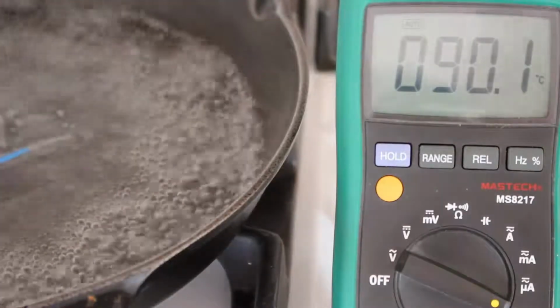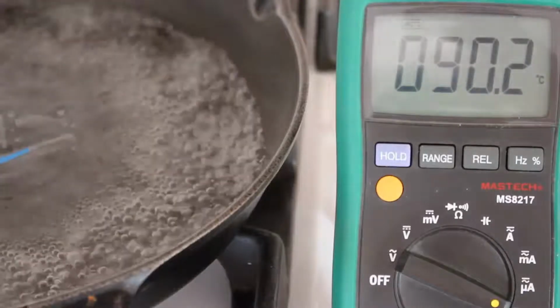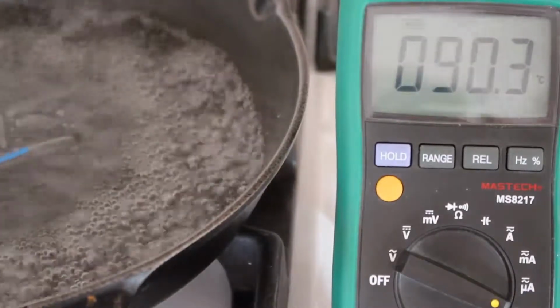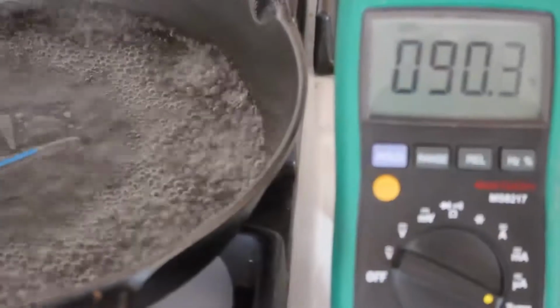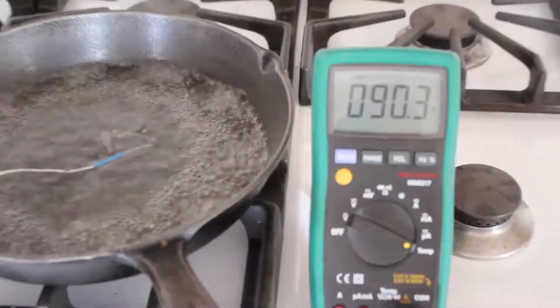If I'm actually cooking something, the cooking process doesn't suspend temporarily while the pan reheats after adding the food. This can sear the food early in the cooking process, which can result in tastier results.